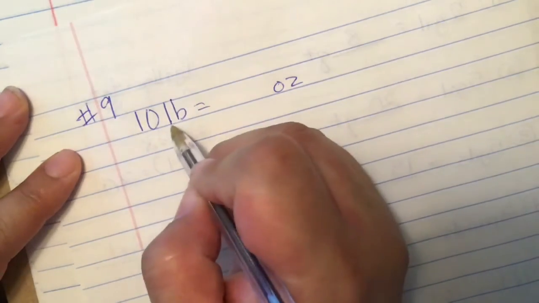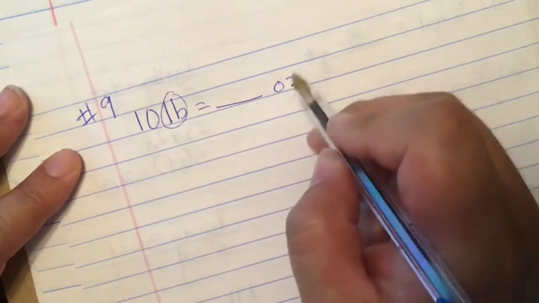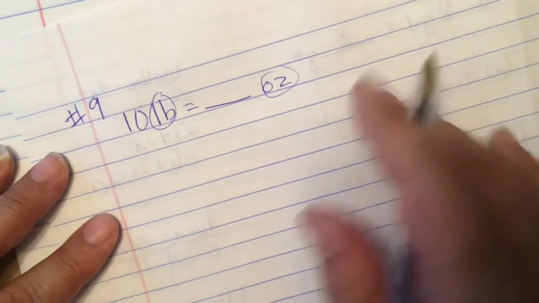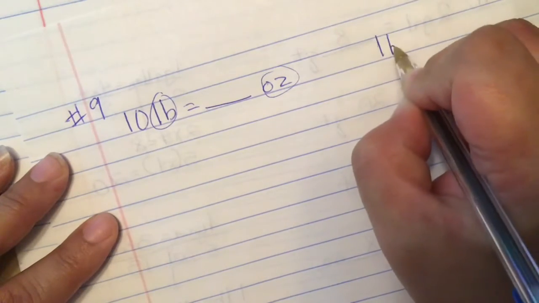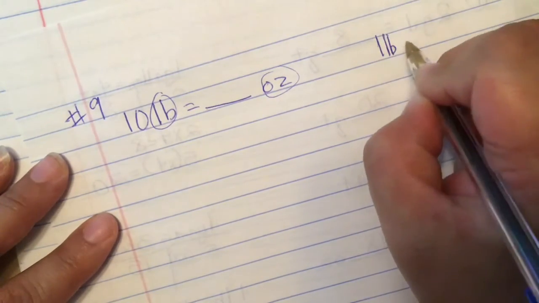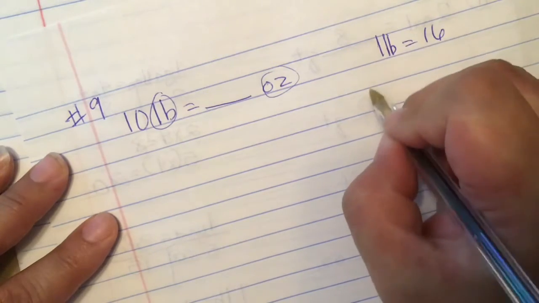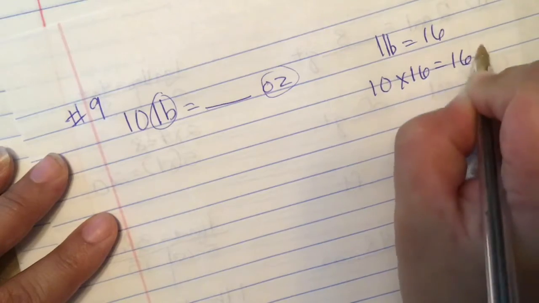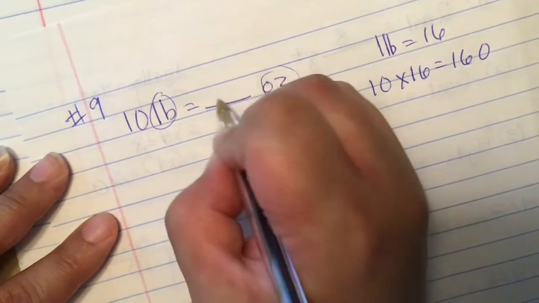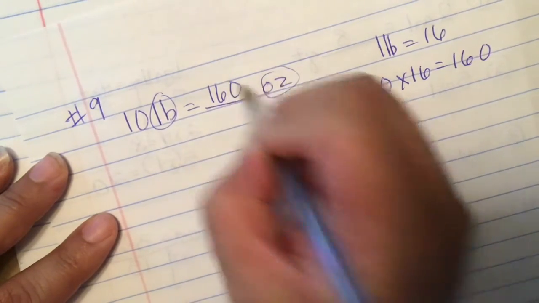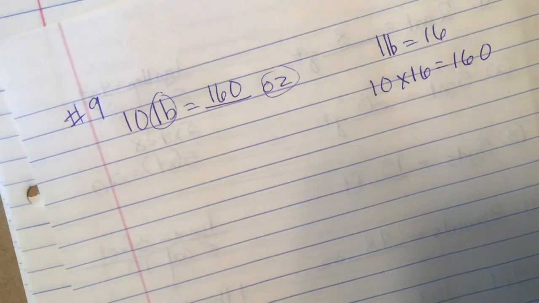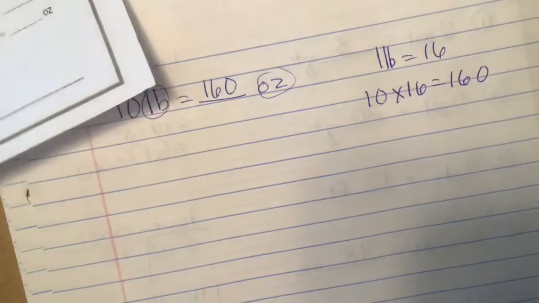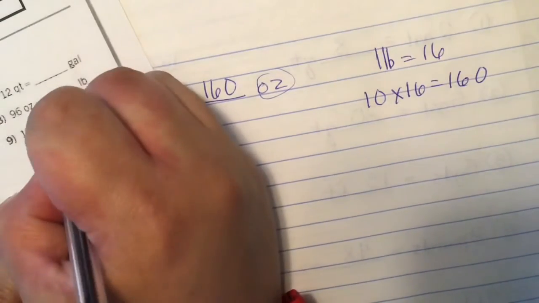We are going from pounds, a large unit, to a small unit. So large to small, we multiply. 1 pound equals 16 ounces. So 10 times 16 equals 160. So 10 pounds is the same as 160 ounces.